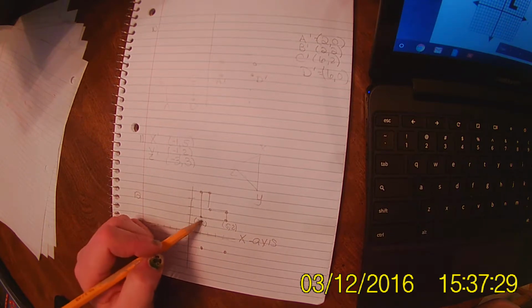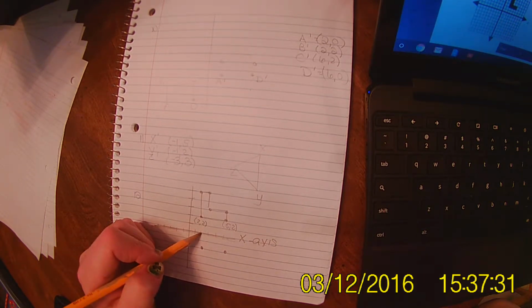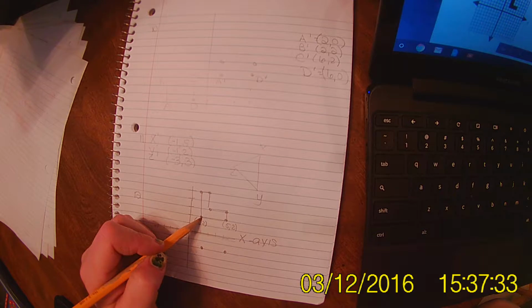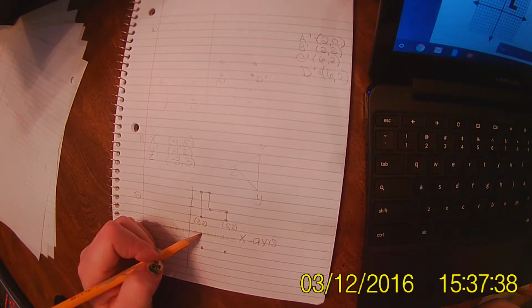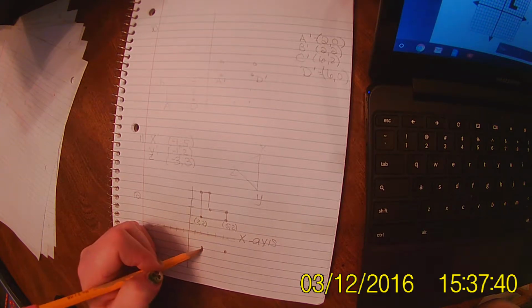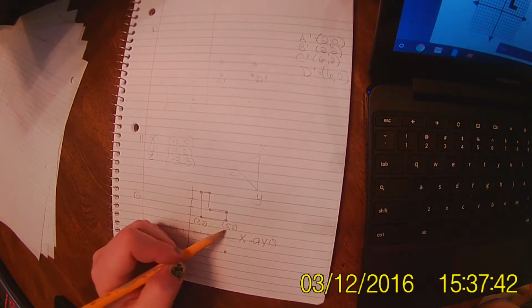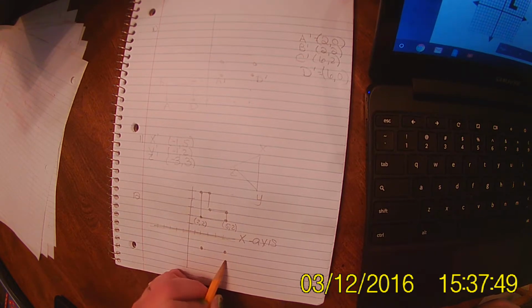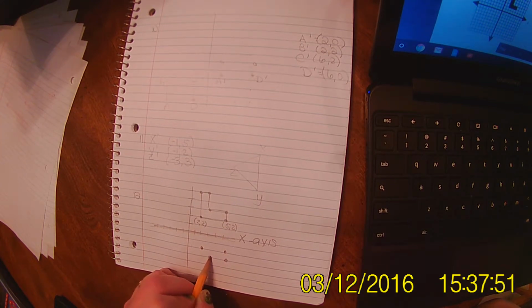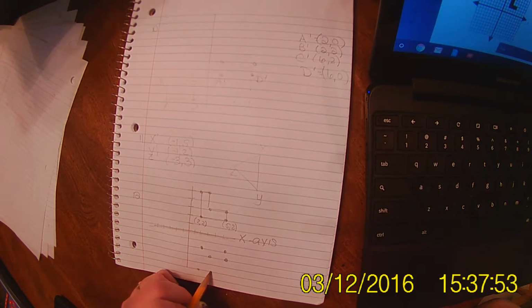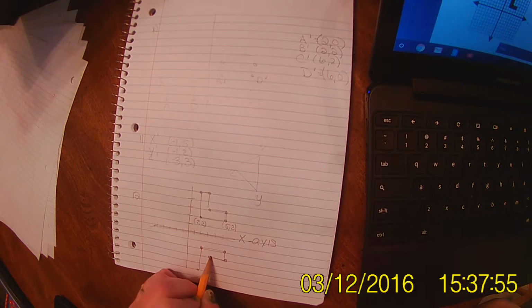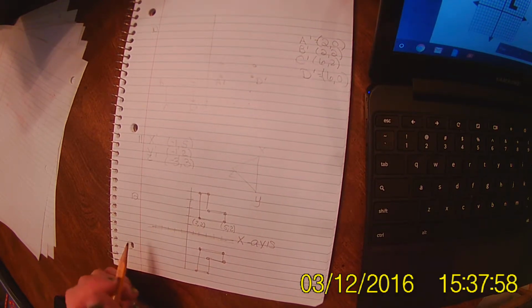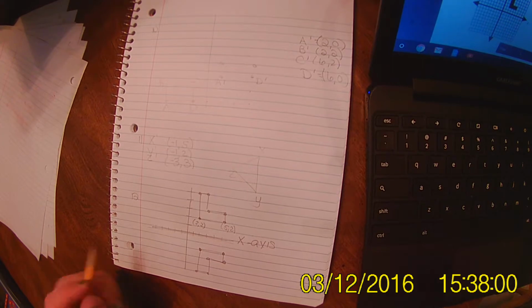Or I could go right underneath that point, back on the x-axis, and count how many lines I went. So I went 1, 2. Go back to the x-axis and go 2 in the opposite direction. So 1, 2. Here, 1, 2. Go back to my x-axis and go in the opposite direction. 1, 2. Okay, so when I get done, it should look like this as far as across the x-axis.